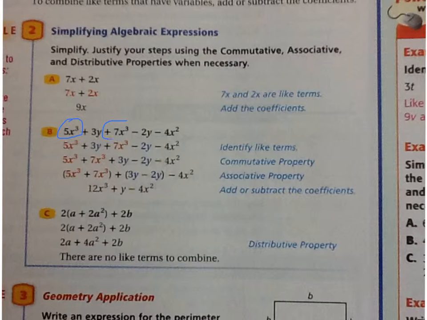Yes. And I'm going to circle the operation that's right before that, because that is going to tell me what I'm going to do with it. 2y? No. 4x squared? Yes, except I'm also going to circle the operation that is right before it. So right now I'm going to combine 5x cubed plus 7x cubed minus 4x squared.